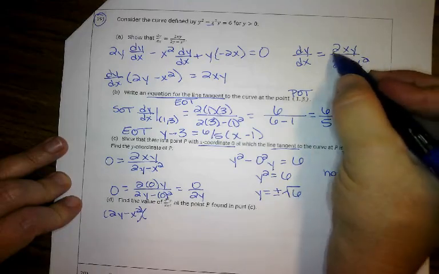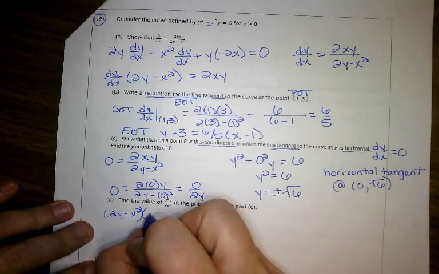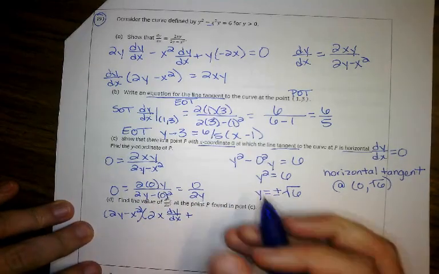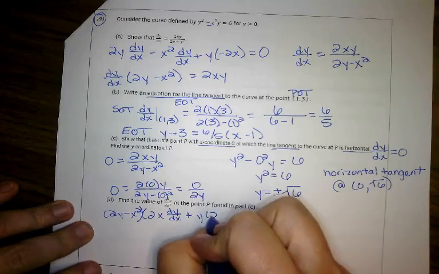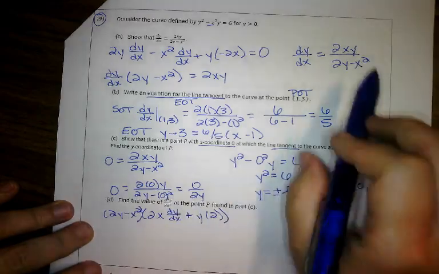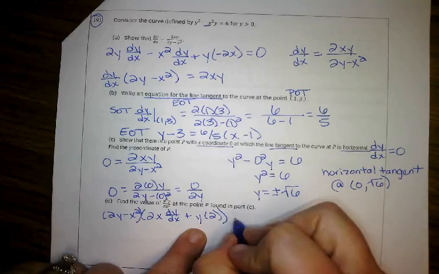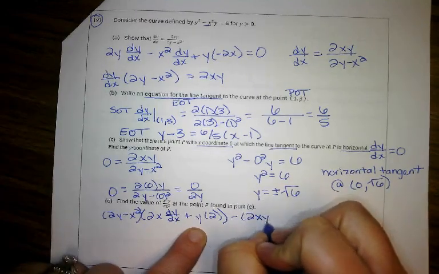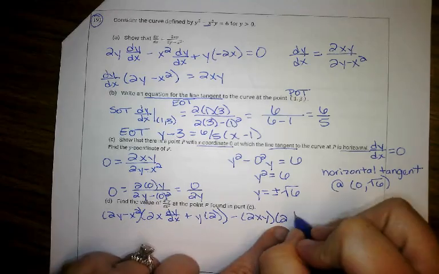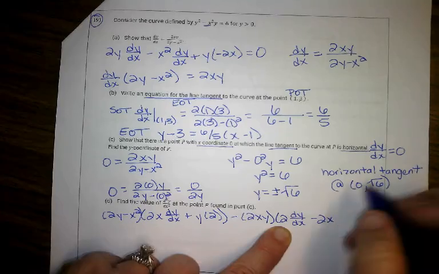So the first times the derivative of the second plus the second times the derivative of the first. So this was low d high, minus high d low. The derivative of that is 2 dy/dx minus 2x, all over low squared.